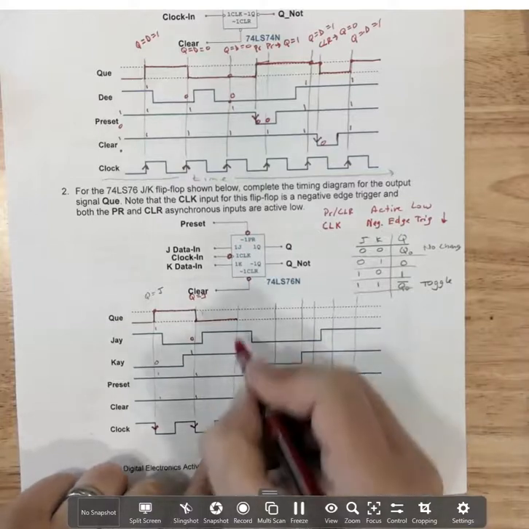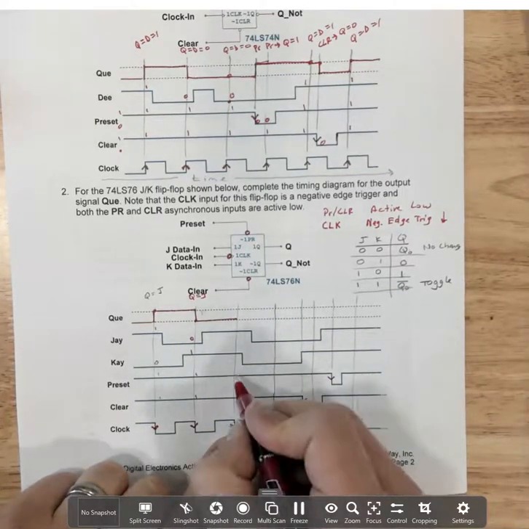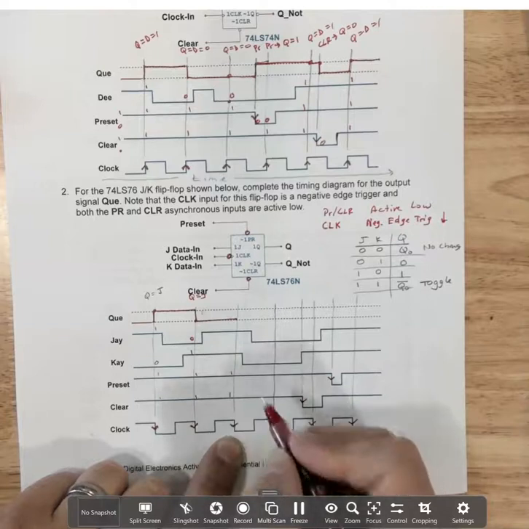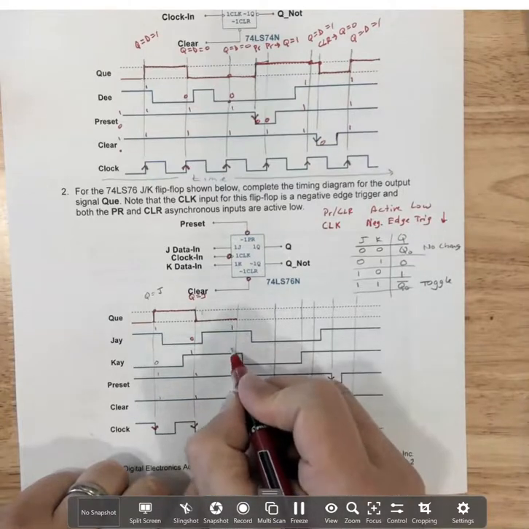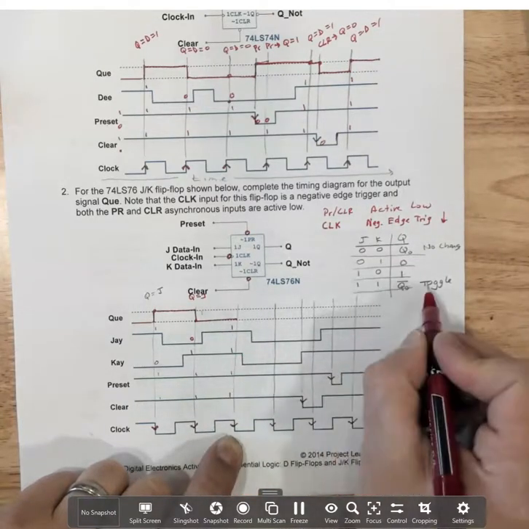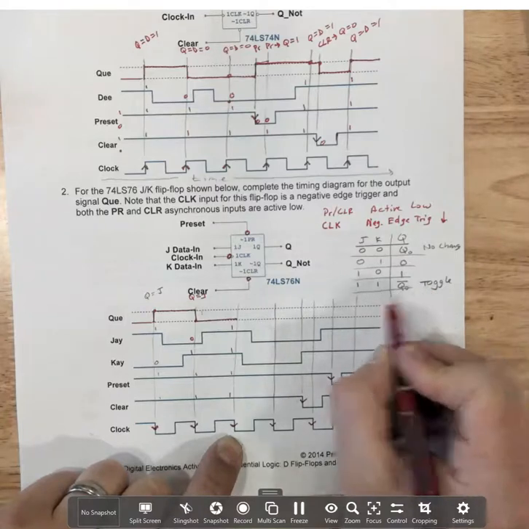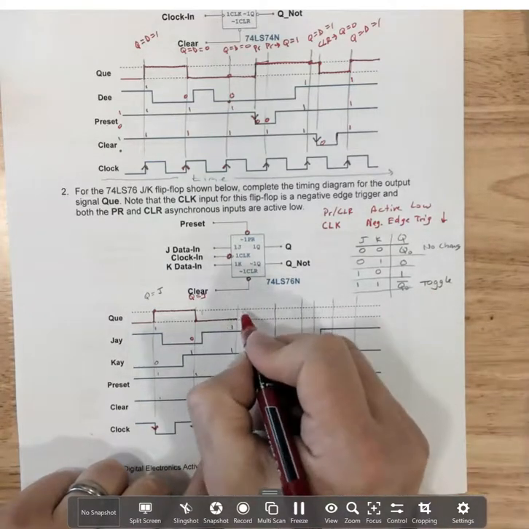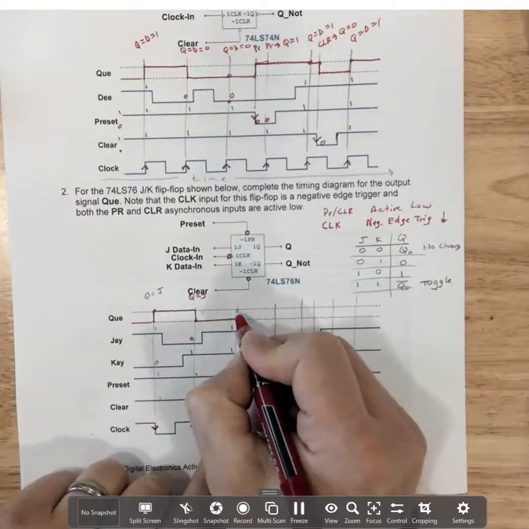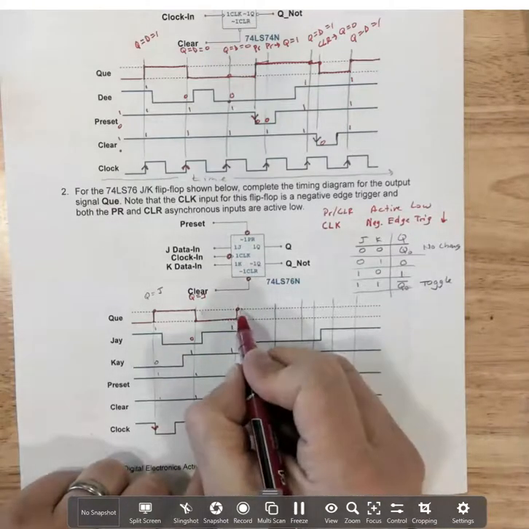And at the next one, the next important time was a falling edge again. Preset and clear still inactive at 1. J is 1, K is 1. That's the 1, 1 toggle command. So be the opposite of whatever you are. If you're 0, go to 1. If you're a 1, go to 0. So we're a 0, so go to 1. It's just go to the opposite value no matter what.